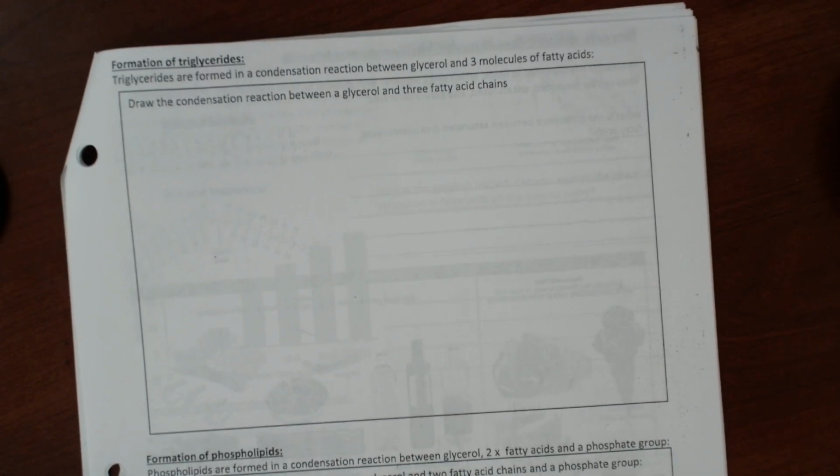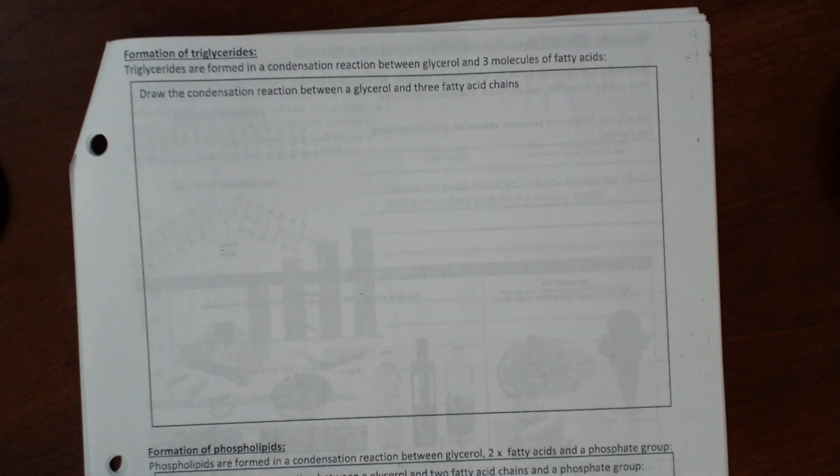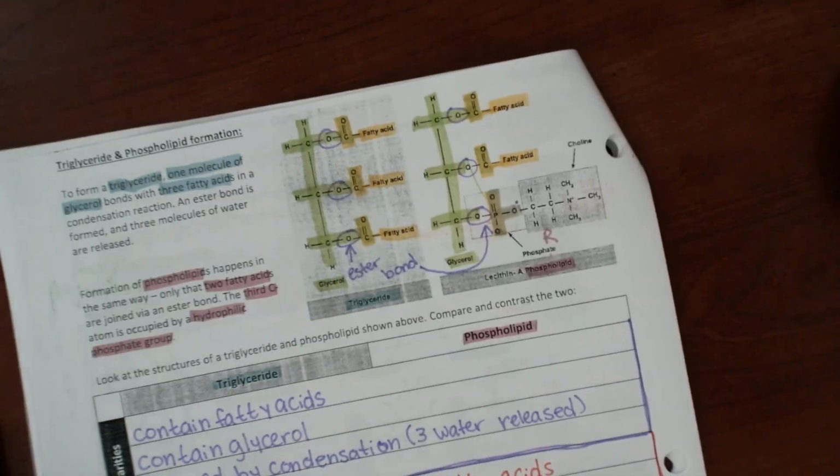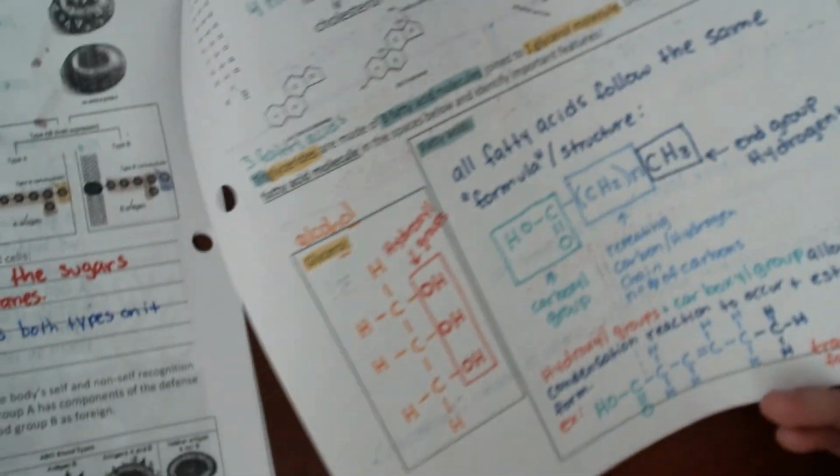All right, now it's time to draw out the condensation reaction between glycerol and 3 fatty acid chains. This is going to be quite the image. Again, I did a draft run of this. It was a little bit of a mess. What color did I use for glycerol in the other picture? I don't remember. Orange. Okay, we'll keep it orange.